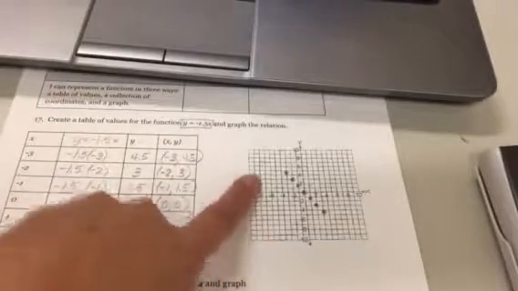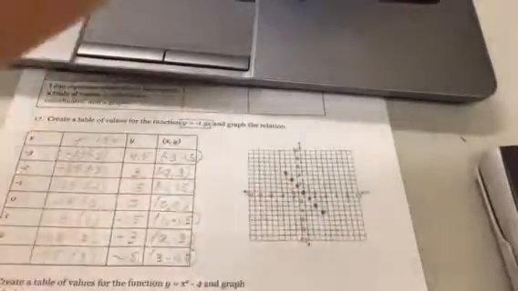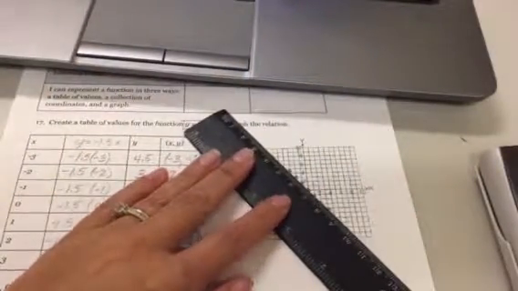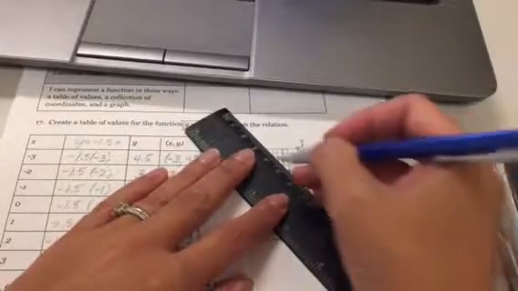Okay, so you can see that this makes a straight line. So if we were to connect, it would look like that.